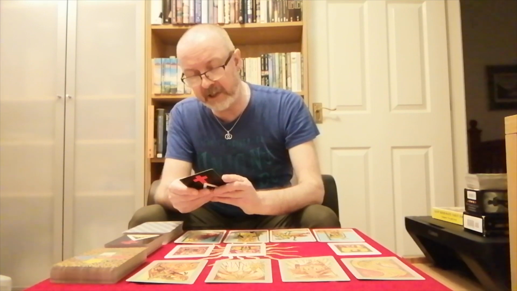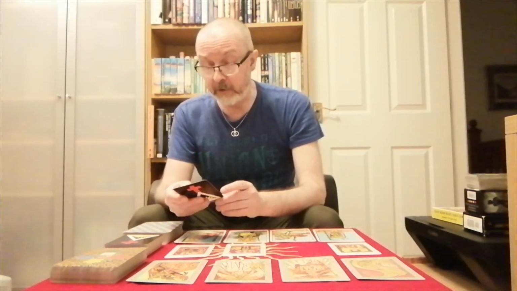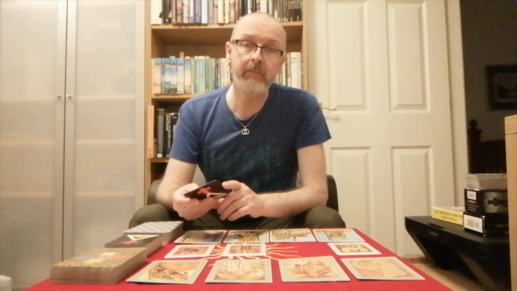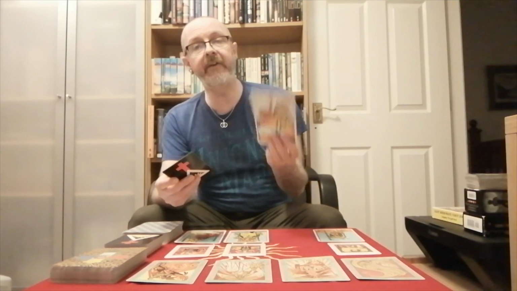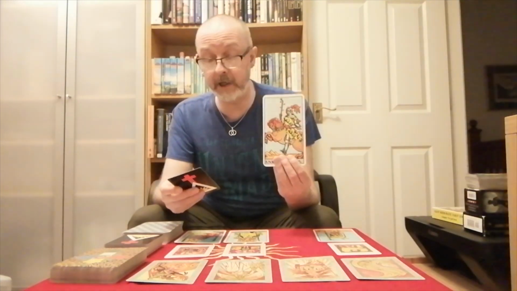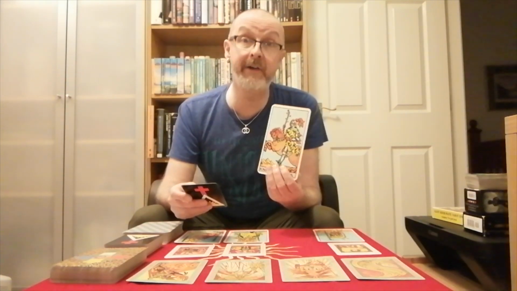With the knights, you're dealing with knights that are always ruled by the element of air, incidentally. So air in the realm of fire, you can see why this is potentially a perilous figure, because flames fanned by a gale force wind spread very rapidly.